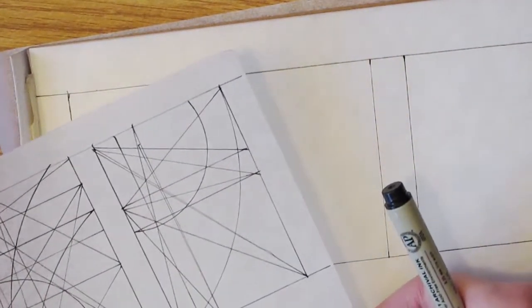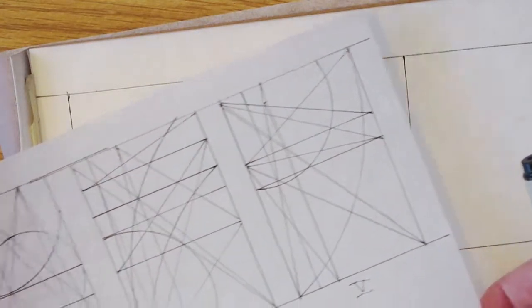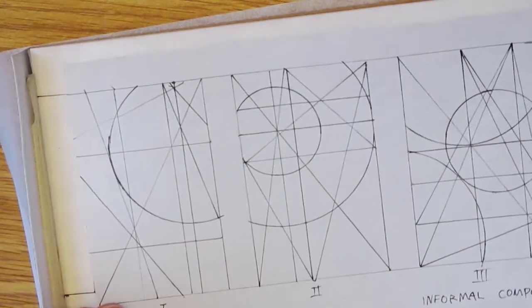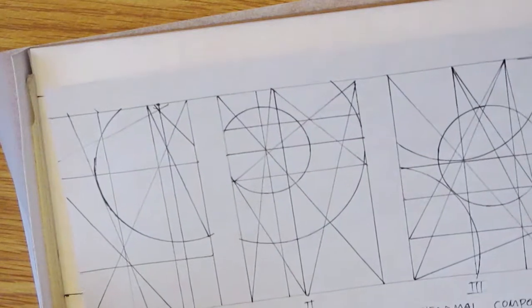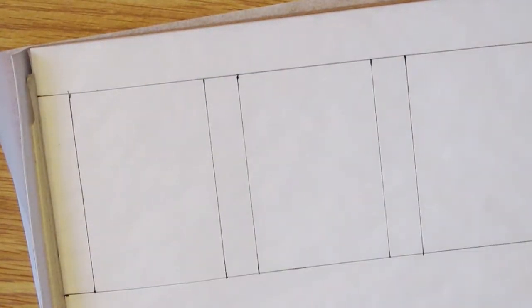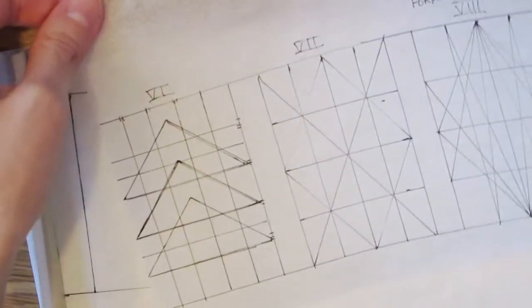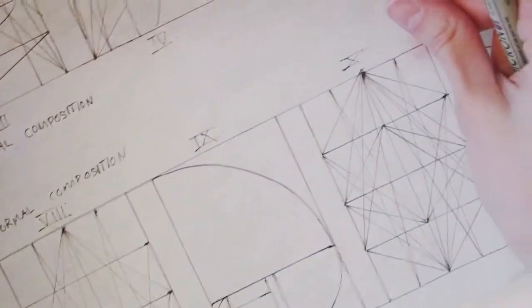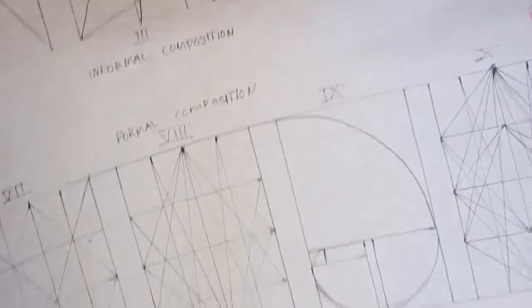The first 5 that you're seeing on that top row are informal compositions, and those are essentially just asymmetrical compositions, and I'll show you how to subdivide those in ways that you're going to get some really attractive results. And then here we've got some formal compositions along the bottom, and those are essentially just very symmetrical compositions that you see a lot in classical artwork. And by the way, all of this is covered in the works of Andrew Loomis.